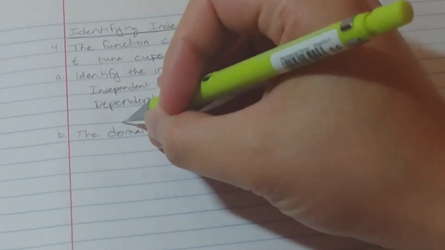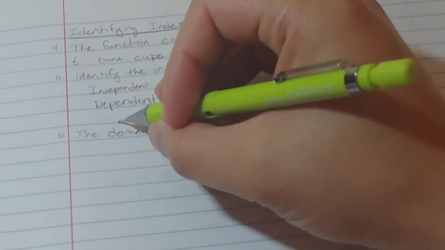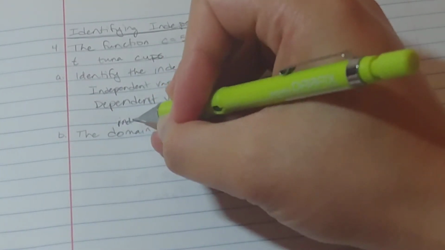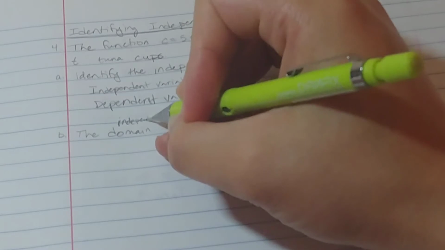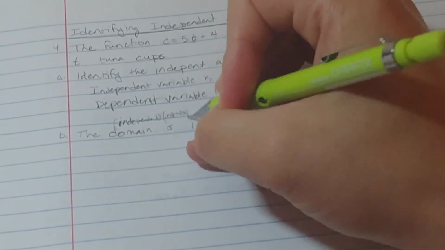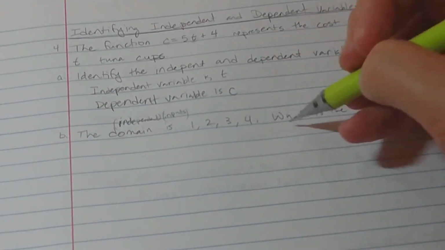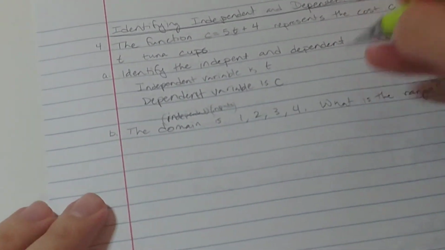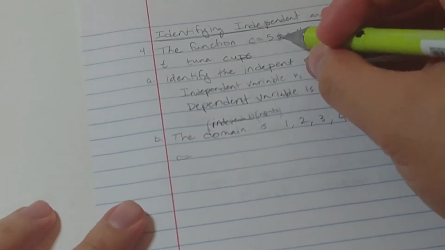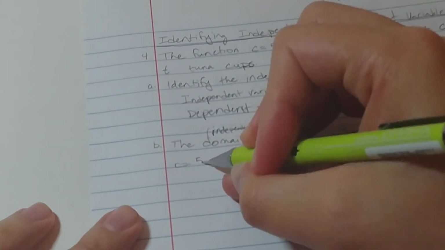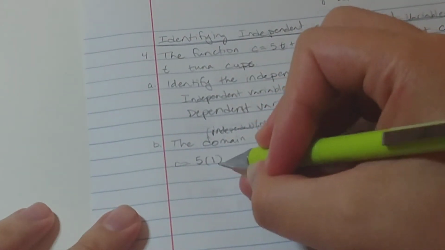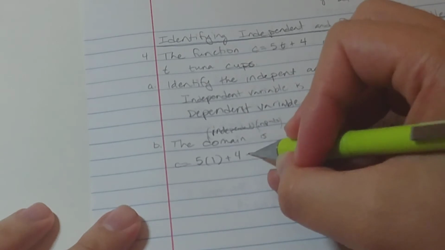And remember, the domain are the x values, or in this case, the t. These are the independent, the inputs. So we're going to plug those in for t. We want to plug each of those. We have c equals 5 times 1 is our first one, plus 4.